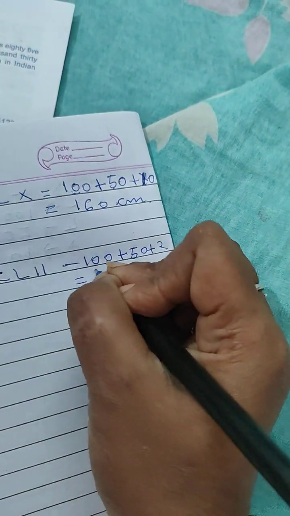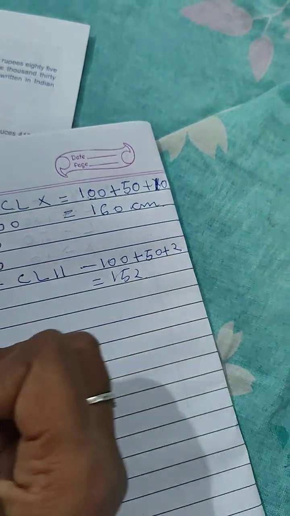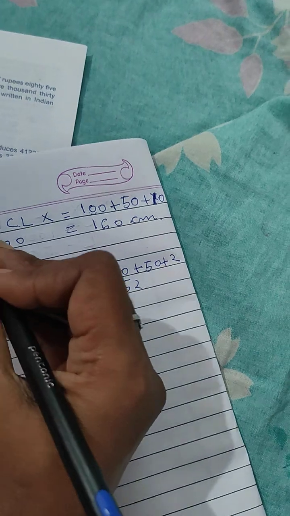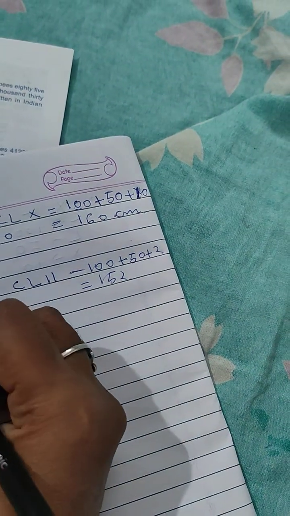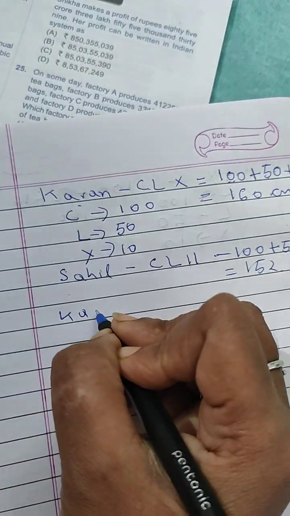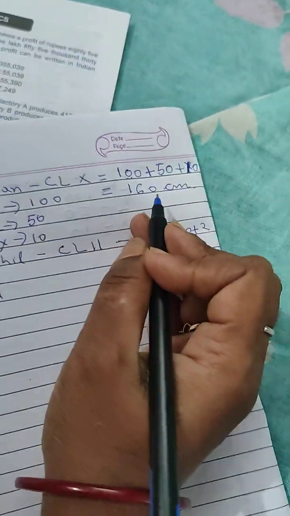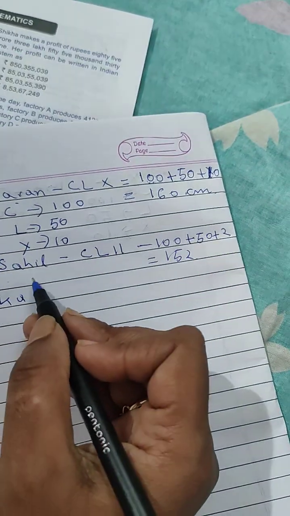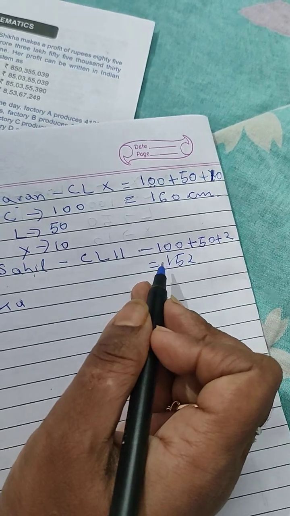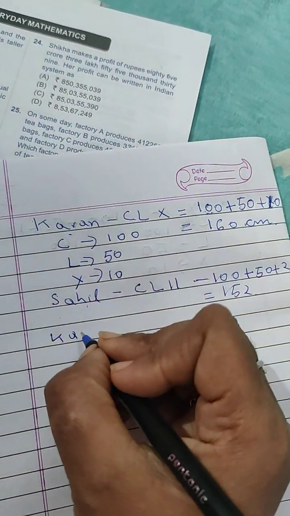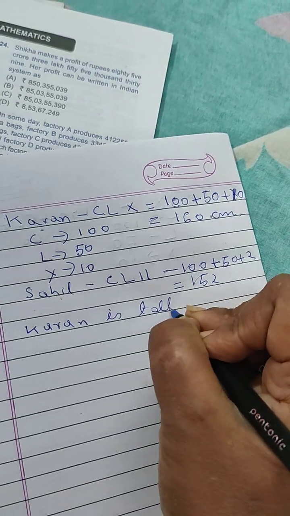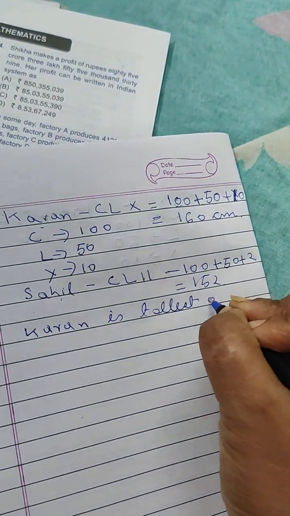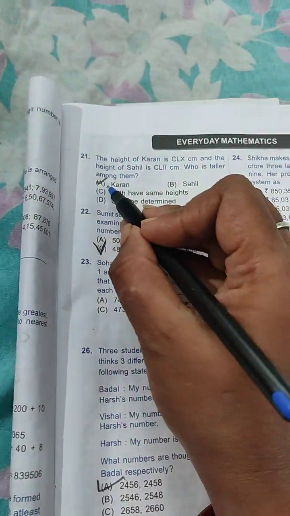So it gives us 152, which clearly shows Karan is taller than Sahil, because Karan's height is 160 centimeter and Sahil's height is 152 centimeter. That means Karan is the tallest one. So A is our answer.